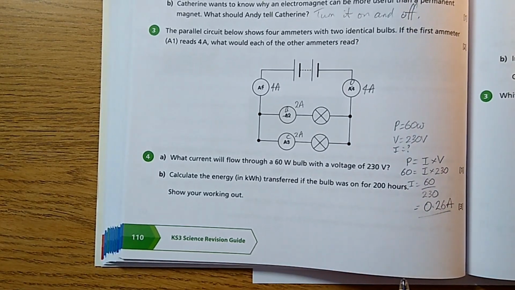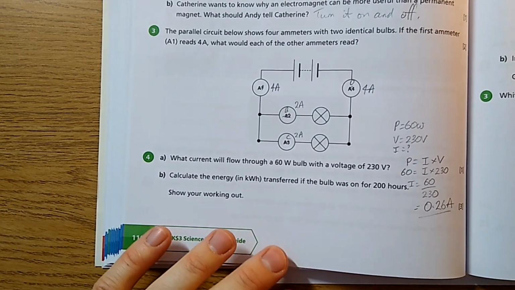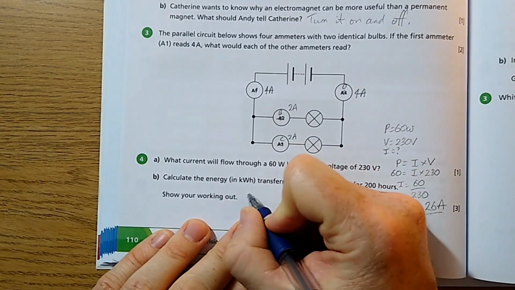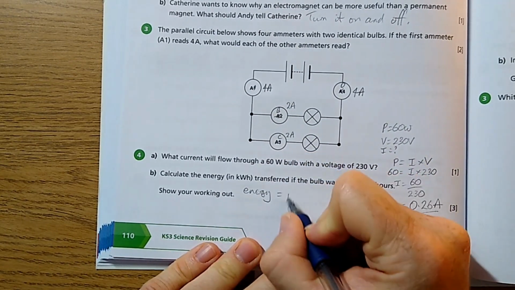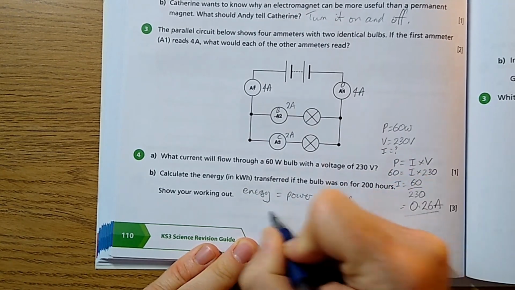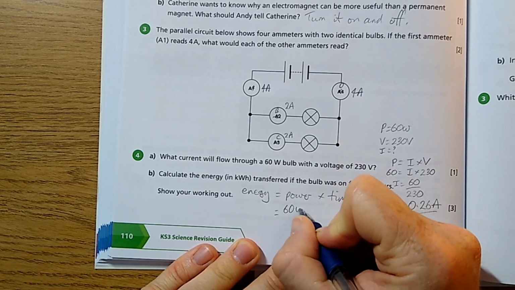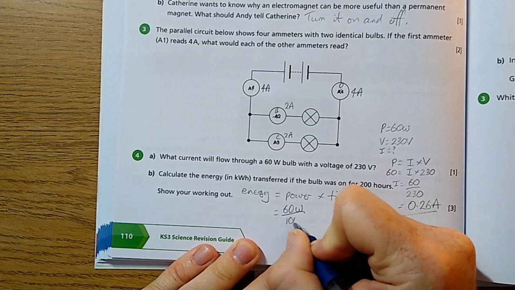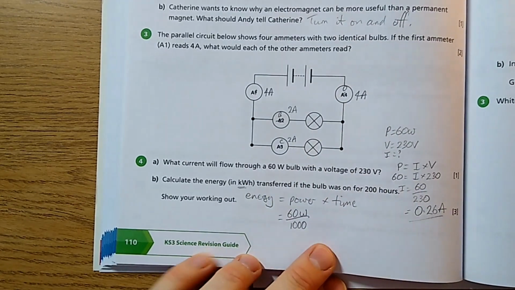Calculate the energy in kilowatt hours transferred if the bulb was on for 200 hours. Show your working out. Okay, so energy is equal to power multiplied by time. The power here is equal to 60 watts, but we need to divide that by 1,000 to get it into kilowatts.